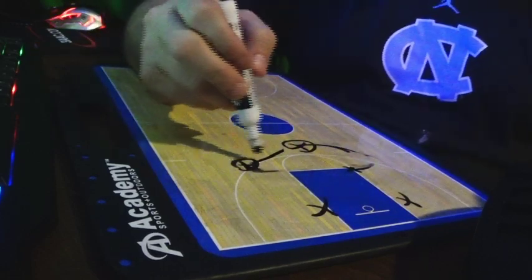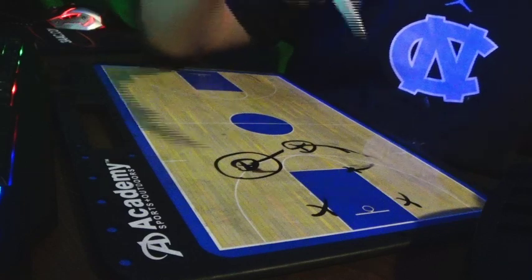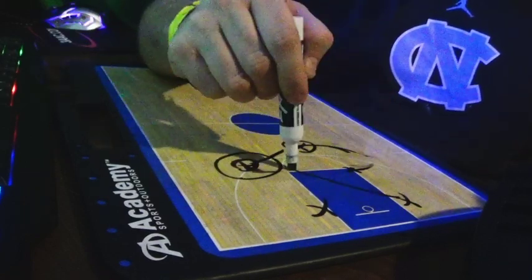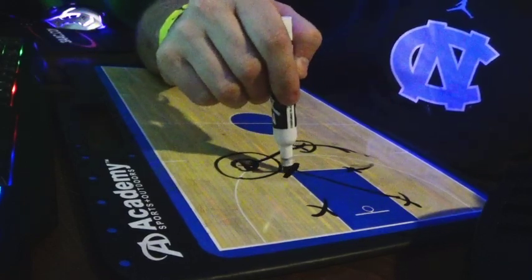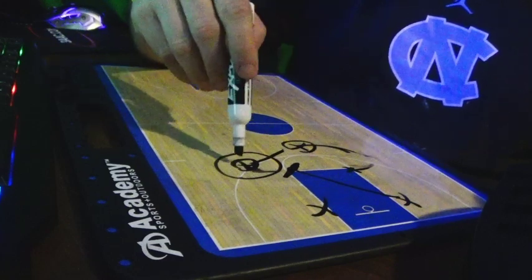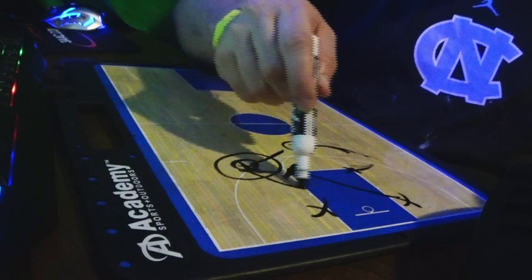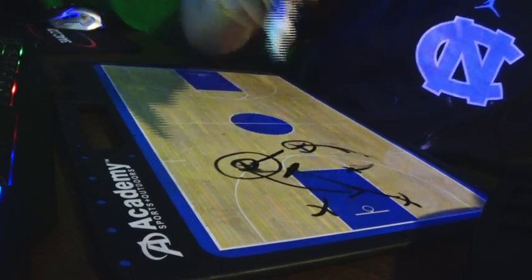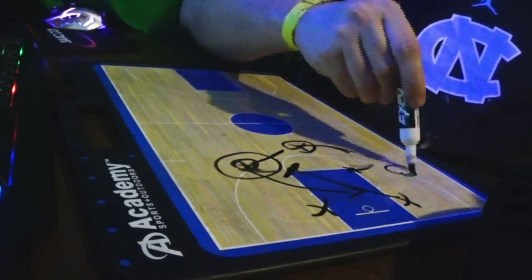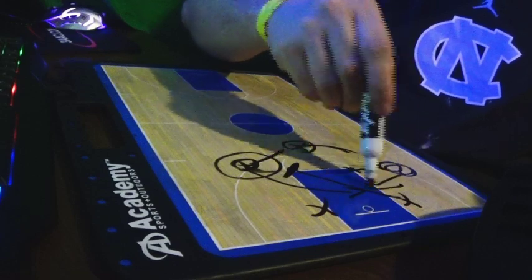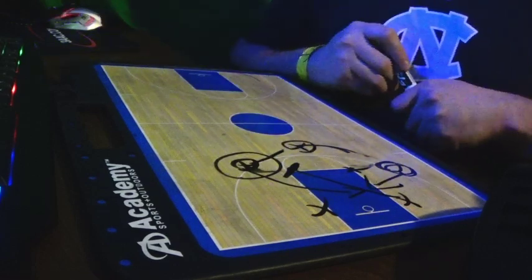Remember, ball was kicked here. So we're setting the elbow screen here. The guy furthest away from the ball is cutting, and the pass should be here by the time he's in that area and gets there.